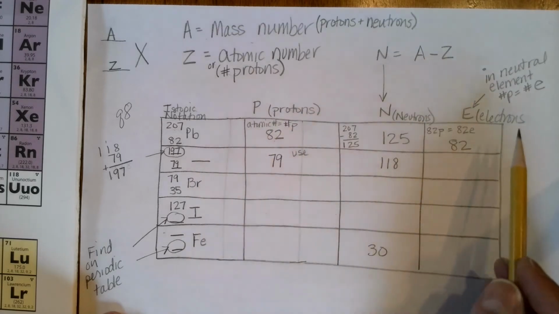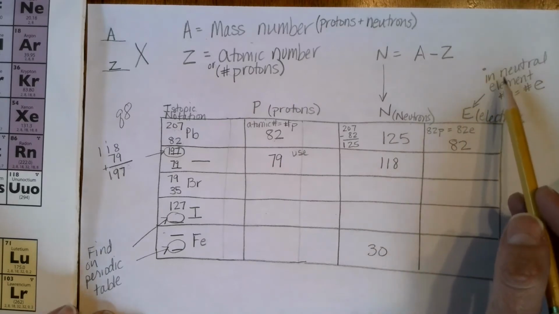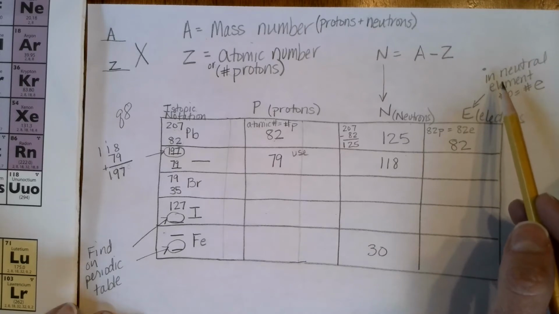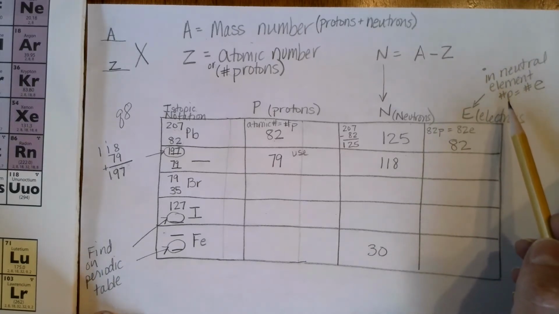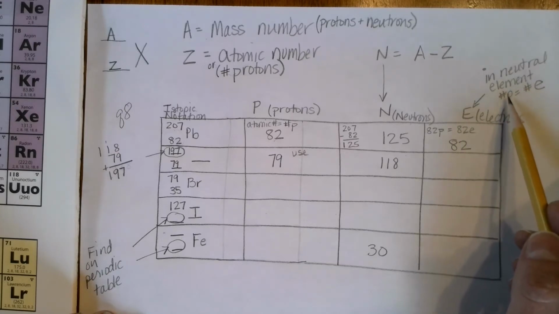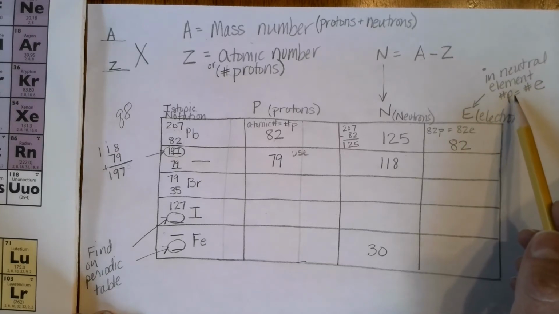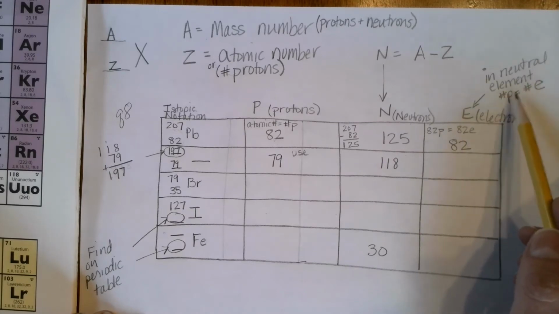One thing we're also going to talk about in the coming chapters is this idea of an element being a neutral substance. If something's neutral, it has the same number of protons, which are positive, and electrons, which are negative. If you have a plus 5 and minus 5, they cancel each other out. That makes this element neutral.